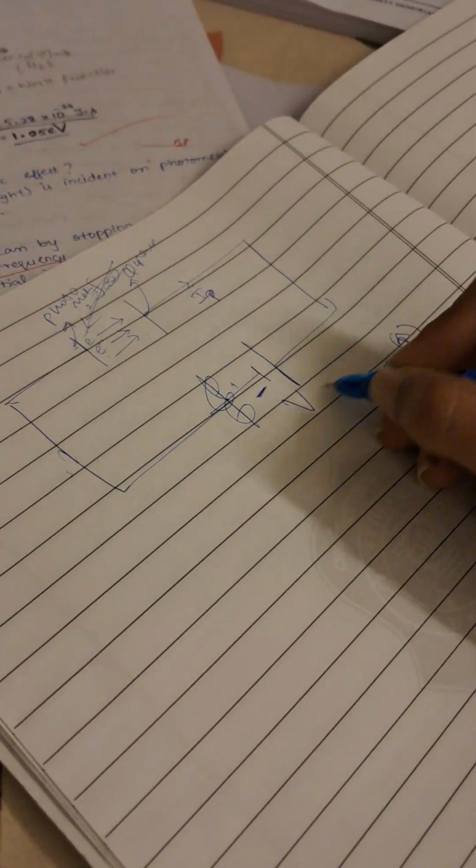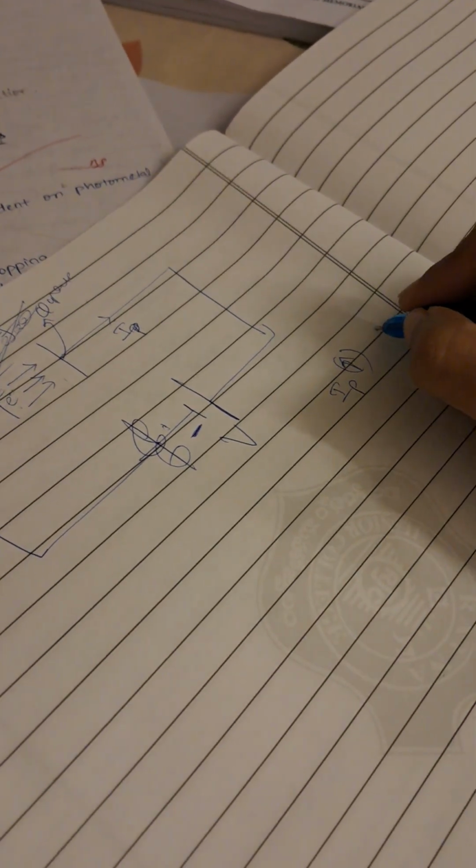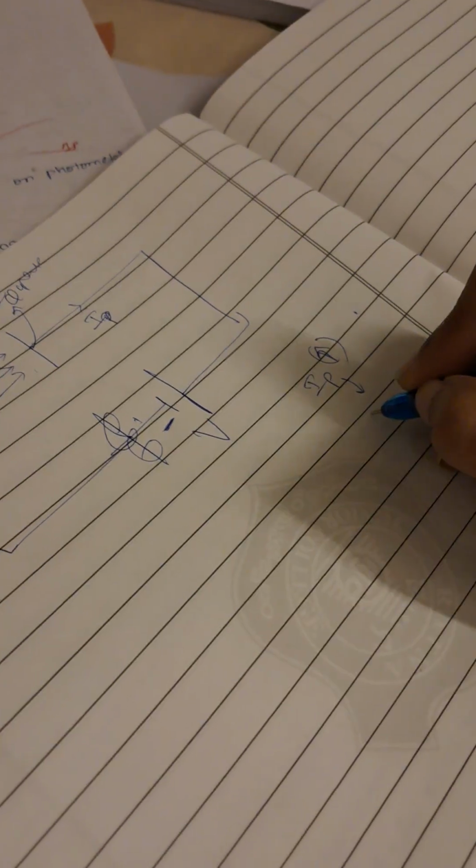Now when you increase this potential, the photocurrent will increase and at some point of time, it will reach saturated photocurrent. Means after this, the photocurrent will not increase even if you increase the potential. So this is the highest photocurrent.